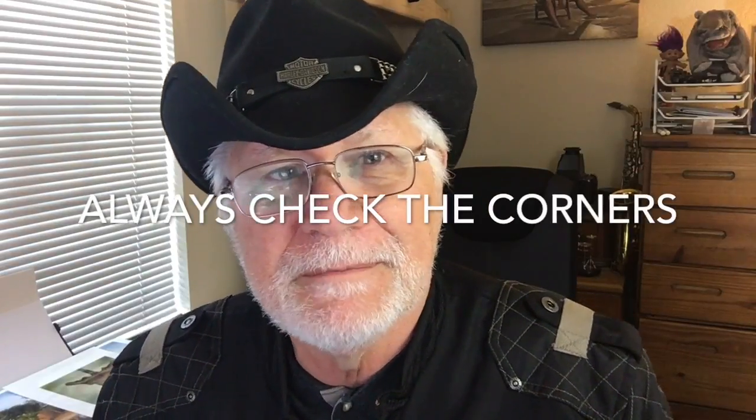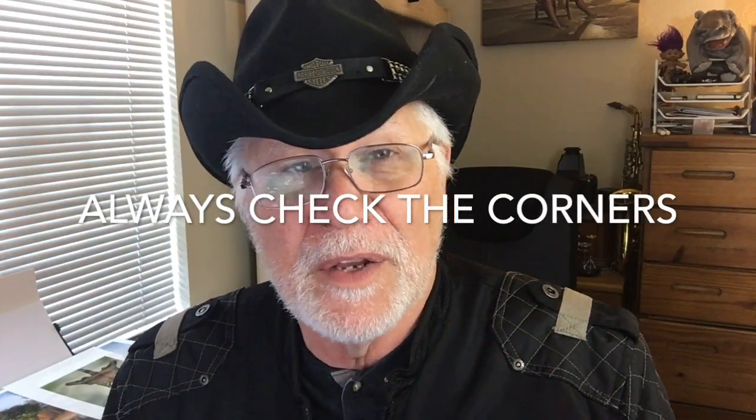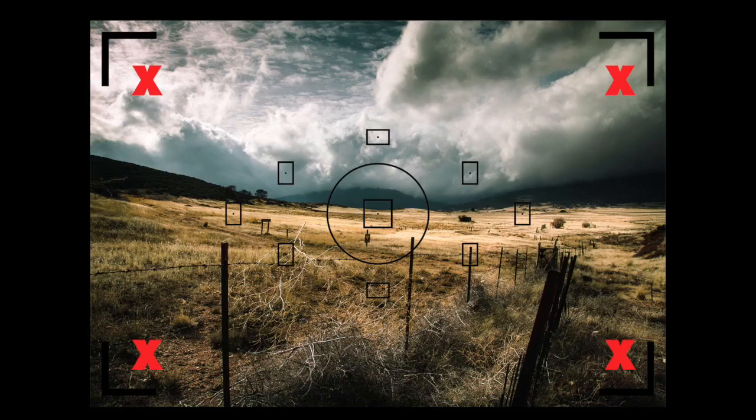Okay. Number 2, when you're framing your image, check the corners. If something's going to go wrong in your picture, it's probably going to be in the corner. Up there, down here, over here, up there. The corners are where things can fall apart. So be really careful as you're going through your composition to notice those corners. And ask yourself, is that what I want in the frame?